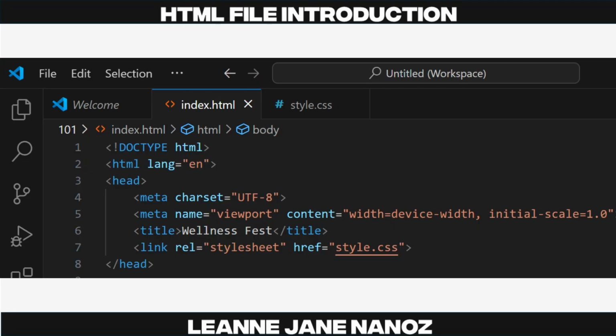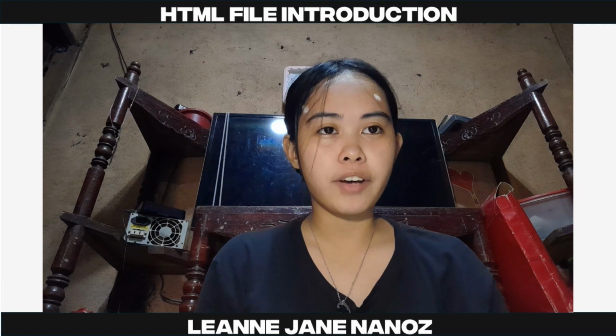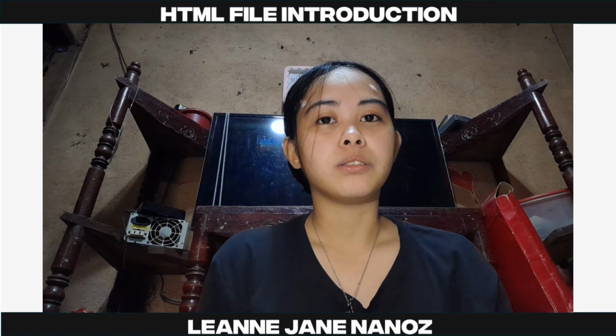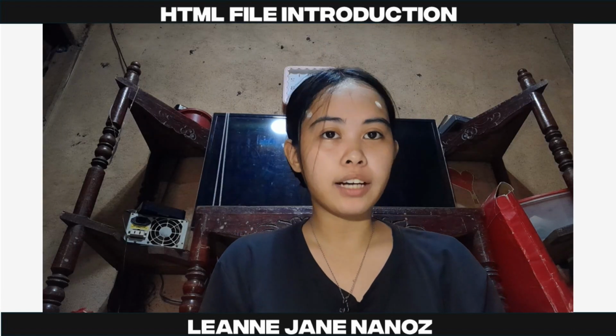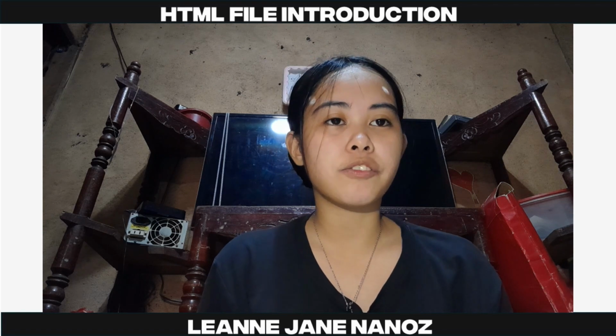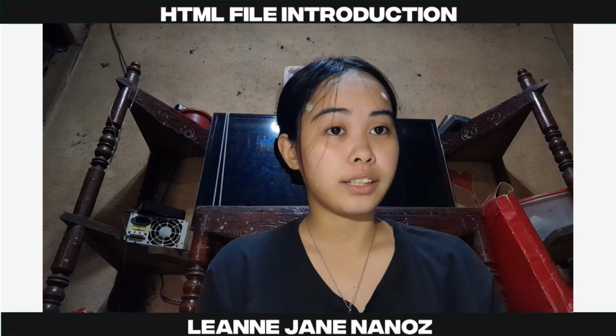Doctype HTML. Ito po yung nagde-declare ng document as HTML5. HTML5 po is, ito po yung updated version ng HTML. So, html lang equals "en". From the word lang, it stands for language, and "en" stands for English. So, basically po, this opens the HTML document and nagsaset ng language into English.